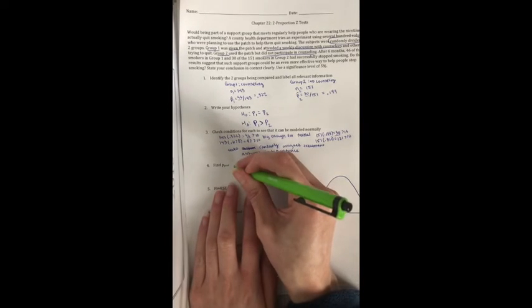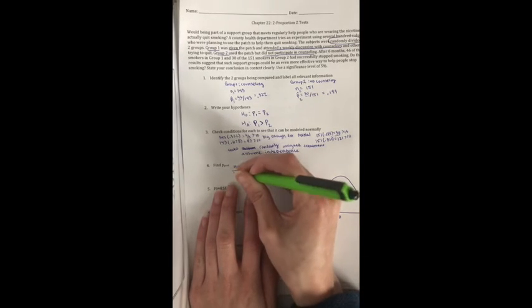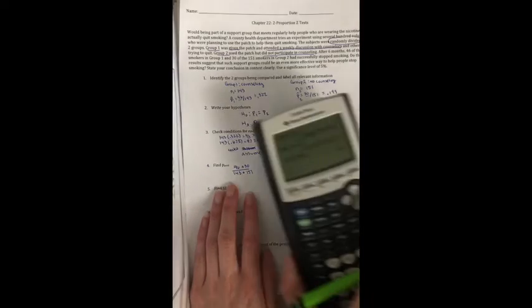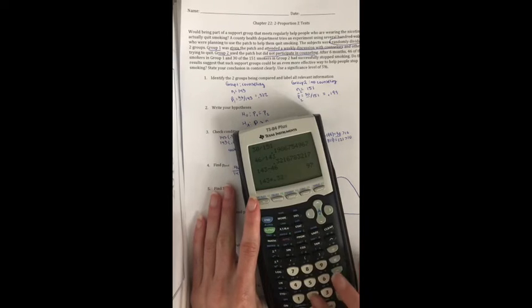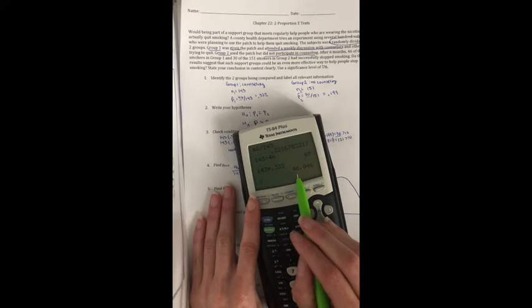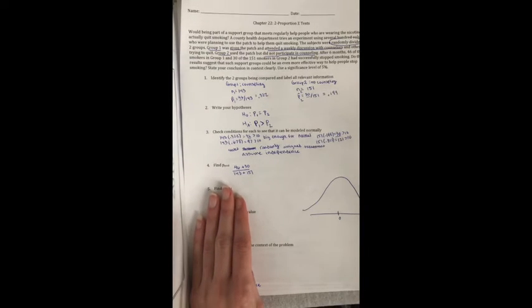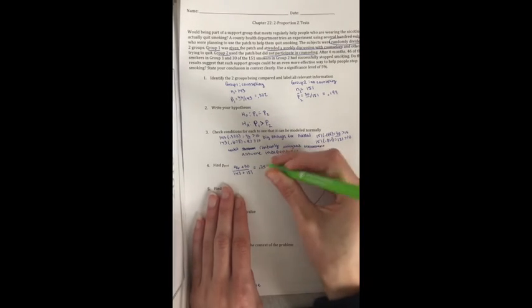Okay, so the success for group 1 plus the success for group 2 over the n for group 1 plus the n for group 2. And you can multiply. If you do 143 times 0.322, like 32% of the 143 were successes, you get that 46. So you can also multiply if you want. And then when you combine them, you get 0.259.